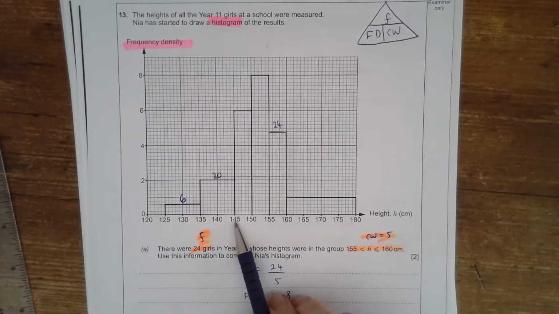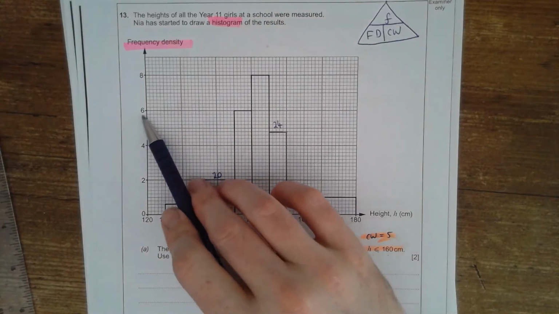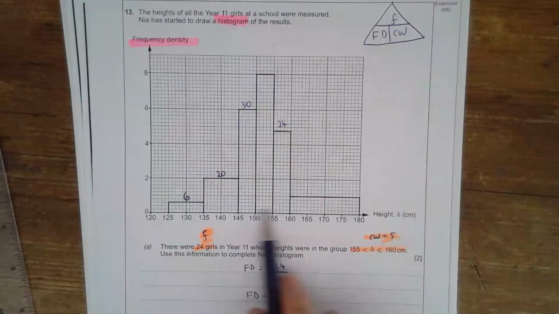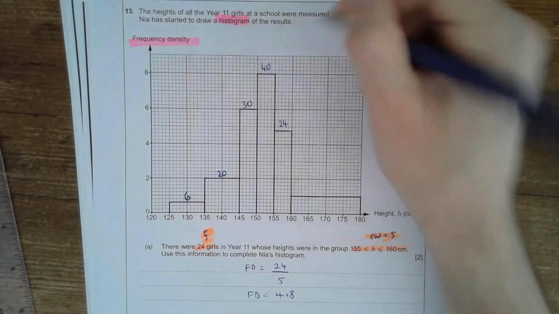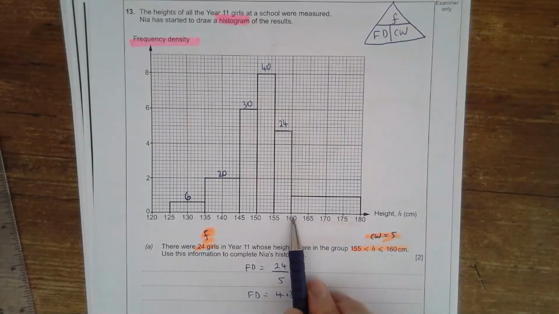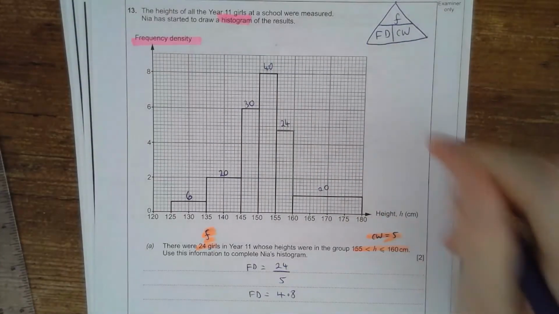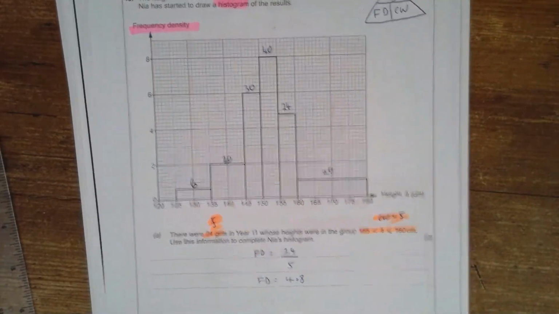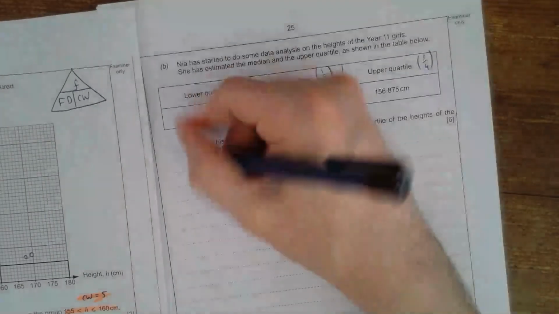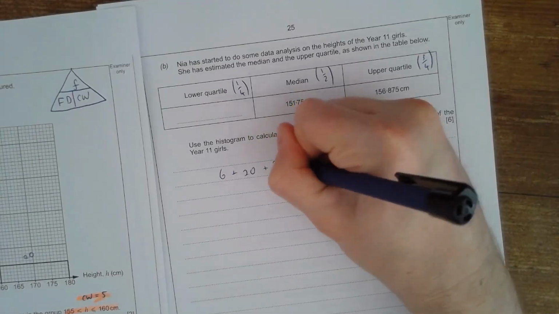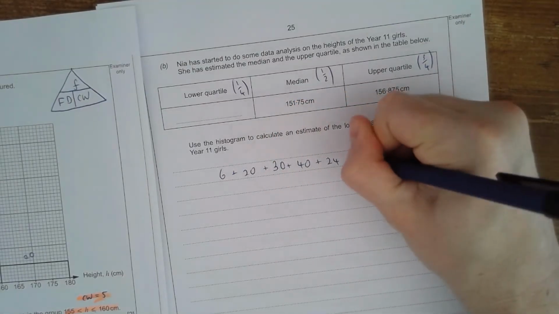And then for 145 and 150 is class width of 5, 6. 5 times 6 is 30, so it's 30 in this bar. Frequency density of 8, class width of 5. 8 times 5 is 40. And then finally, frequency density of 1, class width of 20. And that is 20. Okay. What I need to do now is work out the total number of people. So that's going to be 6 plus 20 plus 30 plus 40 plus 24 plus 20.